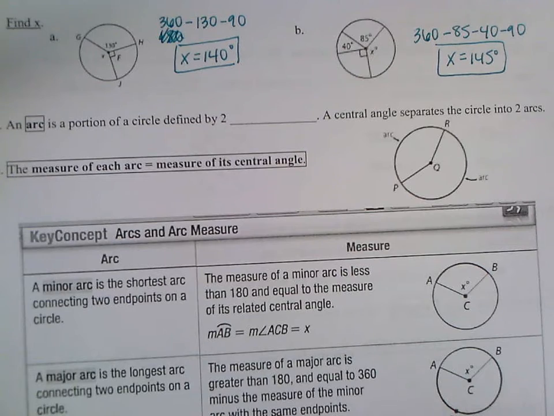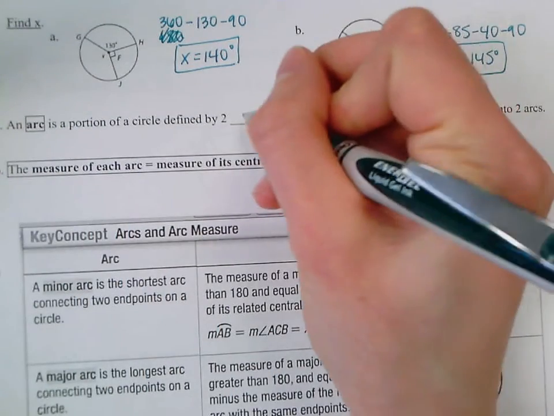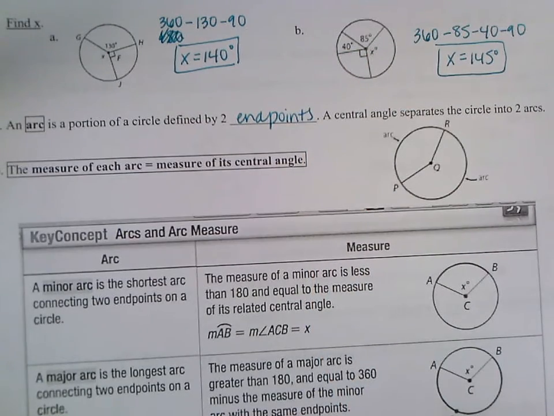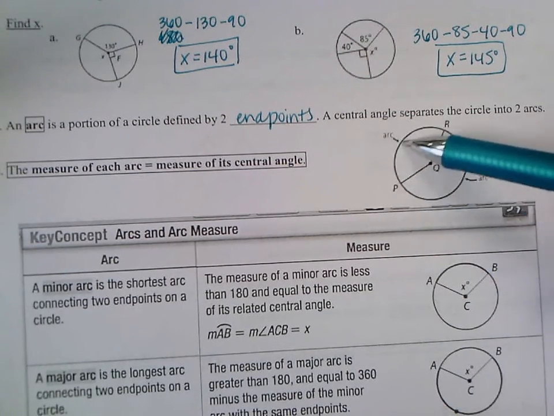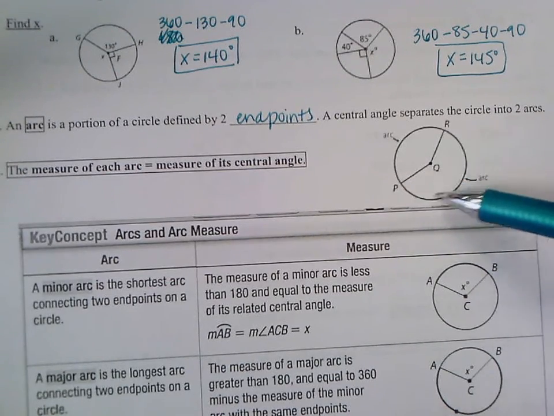So that's central angles. Then the main part of this lesson is the arcs. Again, the measure of an arc versus the length of an arc, and we look at measure first. So an arc of a circle, it's a portion of a circle defined by two endpoints. And one central angle separates the circle into two arcs. So it gives a diagram again, angle PQR. We have an arc here, so from P to R this way. We also have an arc here from P to R the other way. So we have two separate arcs.